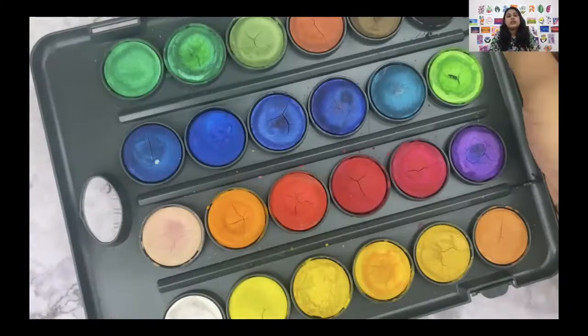Just make sure that you at least have the basic colors, which are yellow, red, and blue. Those are the primary colors, and black and white.